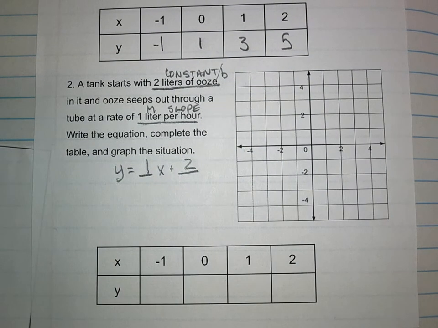So what does my equation read? y equals 1x plus 2. Can I also write y equals x plus 2? Yes, because 1 is one of the only things that doesn't have to show up.